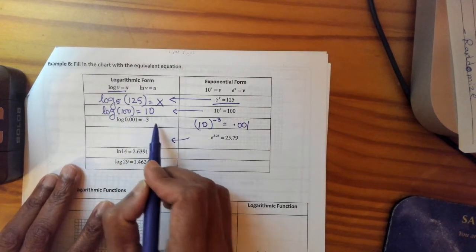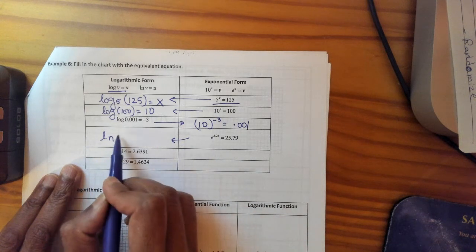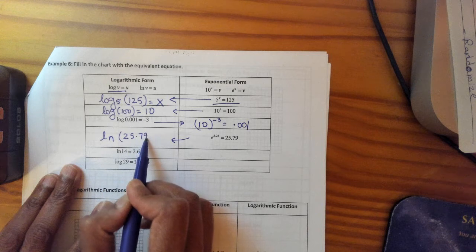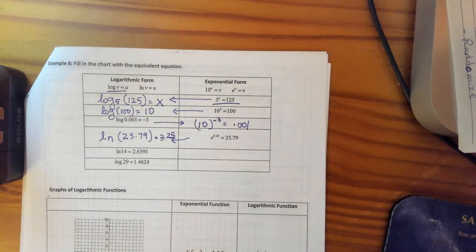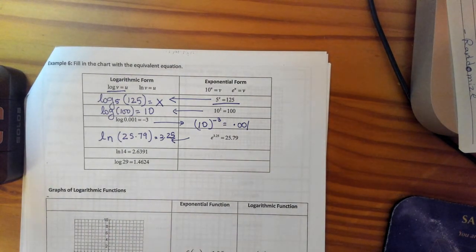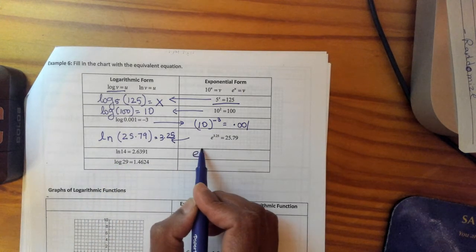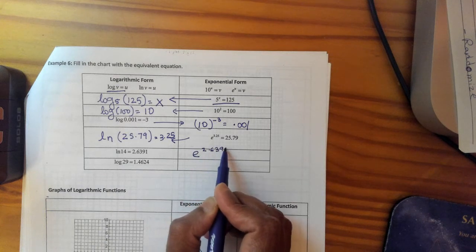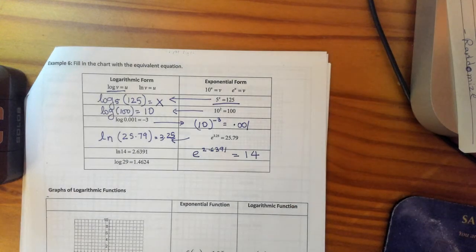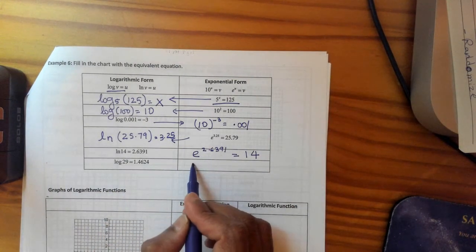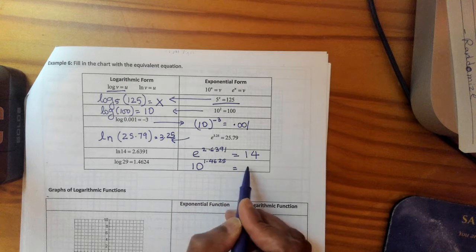Now here I'm going to go from here to here. So I need to write it as ln because that's my base. Ln, my input is 25.79 and my output is going to be 3.25. And this one, because it's ln, my base is e. E is raised to the power of 2.6391 and 14 is the output, so that is 14. And then the base is 10. 10 is raised to the power of 1.4624 and gives me an output of 29.